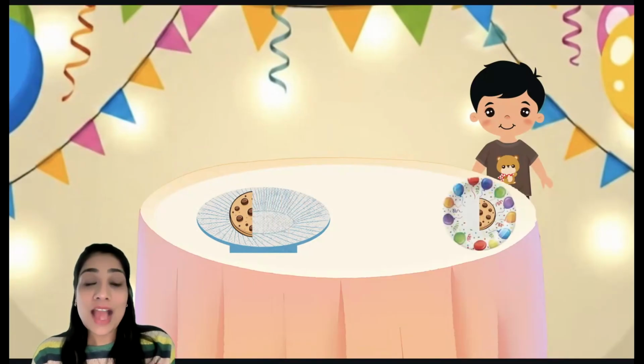So Ron took how much of the cookie? He took one part out of two. And 1 out of 2 is a special fraction and has a special name. It's called half. Great. Let's look at Reena.